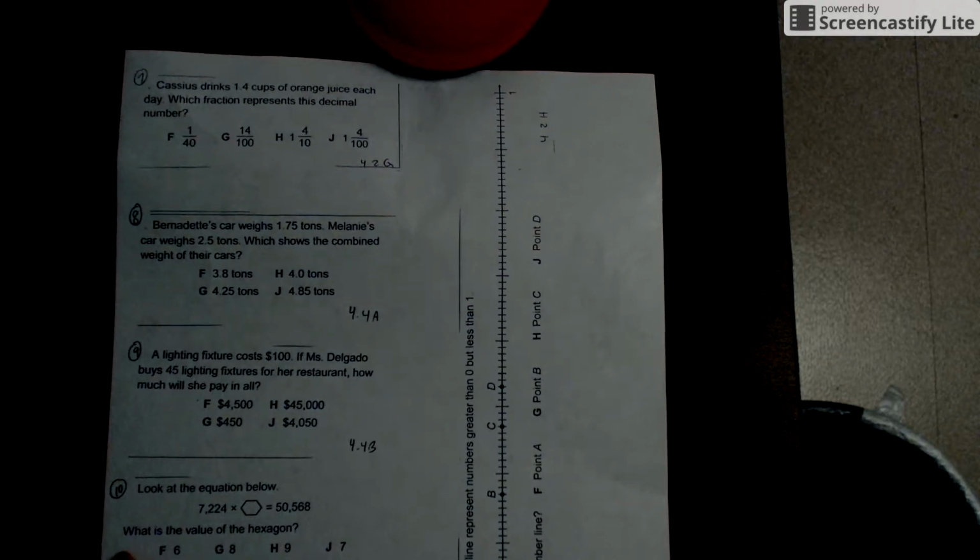Okay, on number 10, it looks like you have to determine what factor you would put in this hexagon that would result in this product. So you're going to have to try each one of these answer choices. You're going to have to put each one of these answer choices inside of that hexagon and then multiply it by 7,224 to determine if you get 50,568 as your answer.